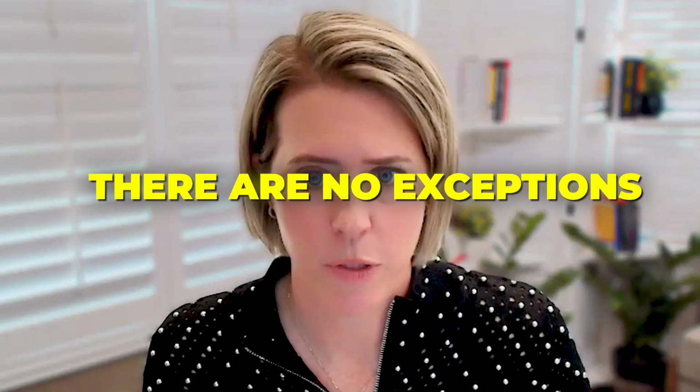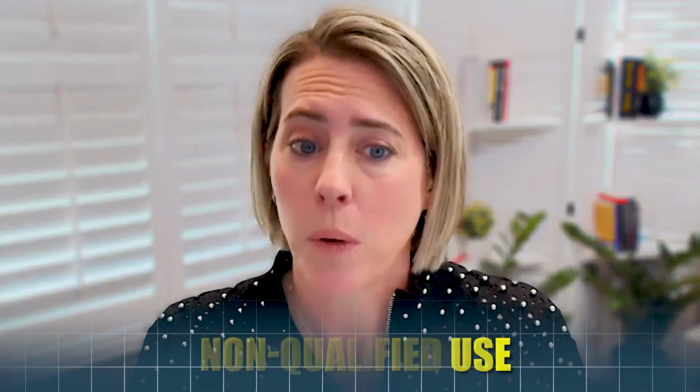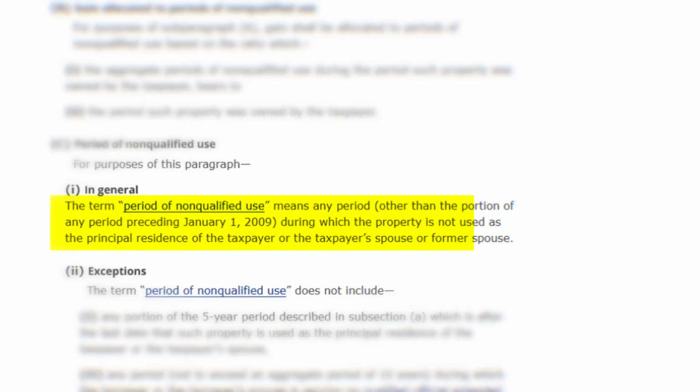There are no exceptions. Now, point number two, non-qualified use. This rule was added in 2008 under Section 121. This is any period of non-qualified use, which includes the years the property was a rental property before it became your primary residence. So that reduces the amount of gain that you can exclude.